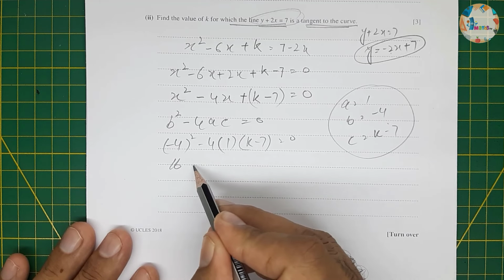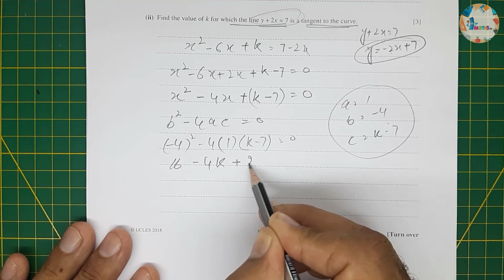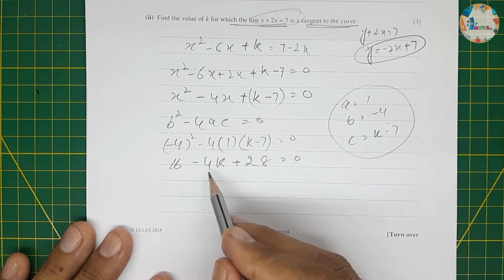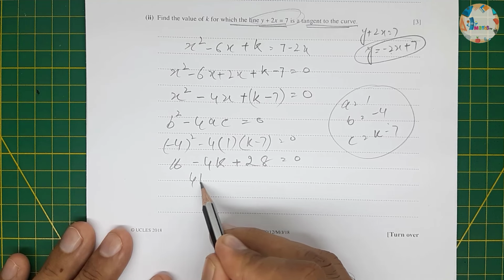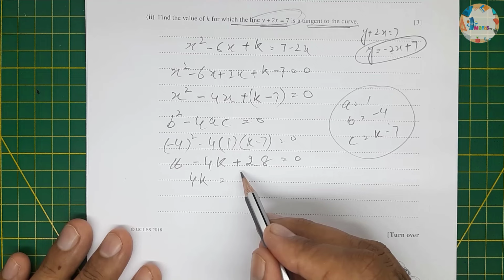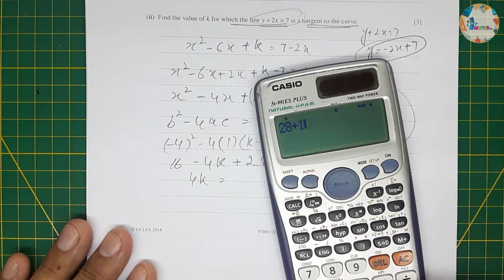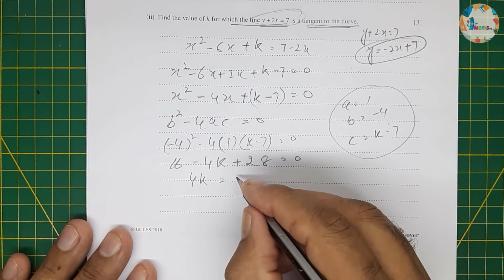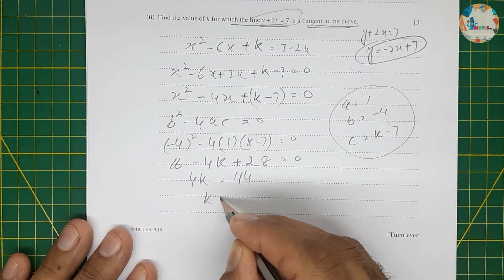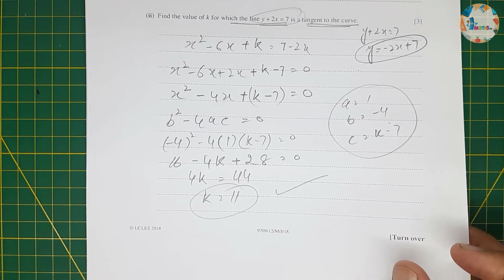So this will be 16 minus 4k plus 28 is equal to 0. So 4k we can shift to the other side. So 4k is equal to 28 plus 16. So 28 plus 16 will be equal to 44. So k will be equal to 11, and this will be our k value which is required in this question.